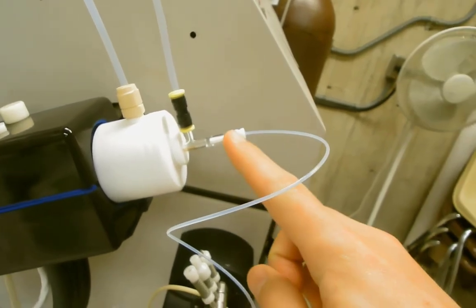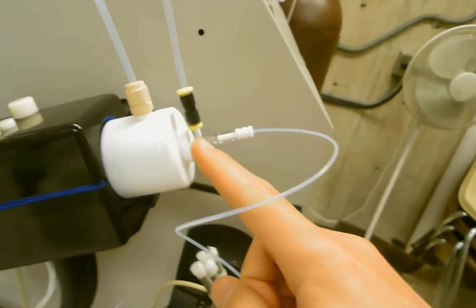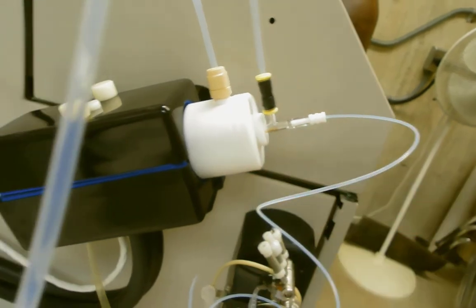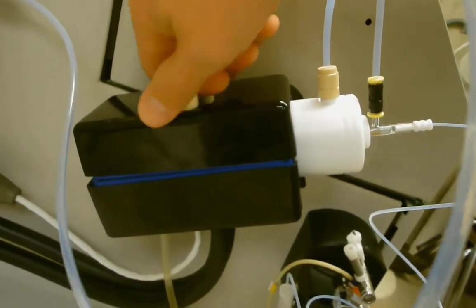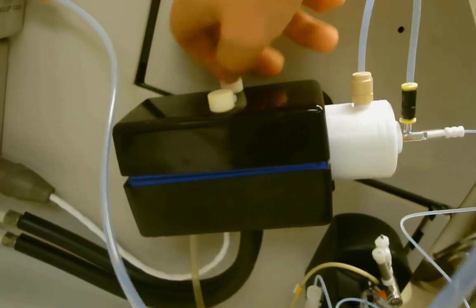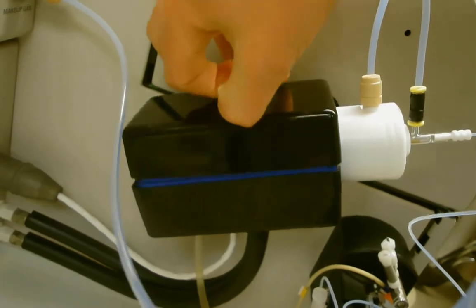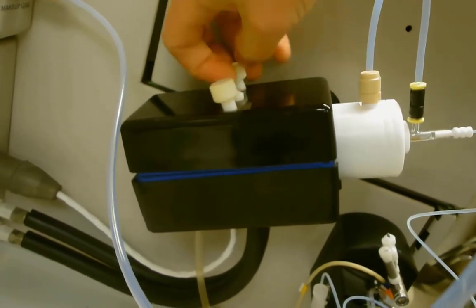So here's the nebulizer, where it combines the sample with argon and sprays it into a very fine mist. And then it proceeds to the mist and the argon. The argon carries the mist through the spray chamber.